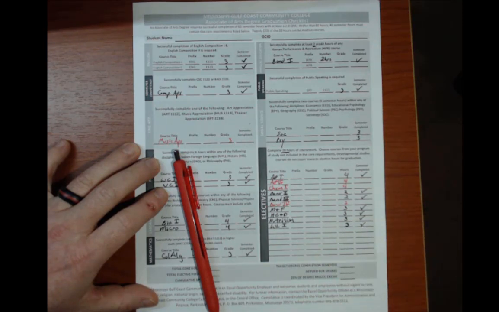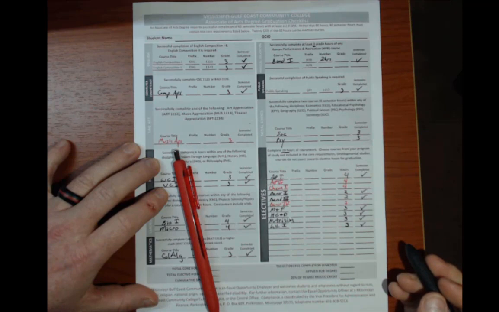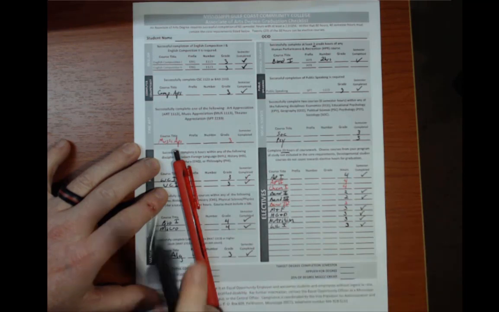Now, you said you're going to USM, right? Yeah. Okay, cool. If you're going to USM, you'd have to have a second World Lit, a World Lit 2. It's a requirement for them. Also, economics is a requirement for them. So you'd have to have those. Not going there? Cool. Okay, cool. So make sure you got everything else.